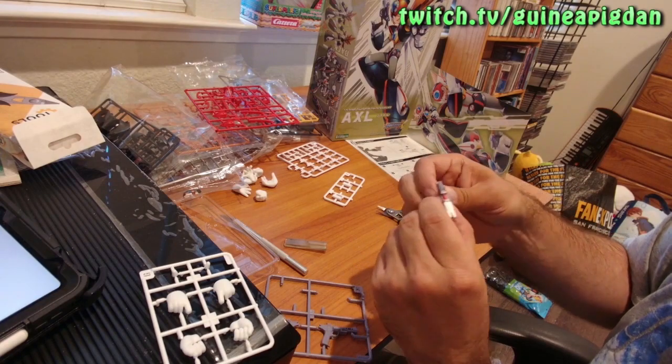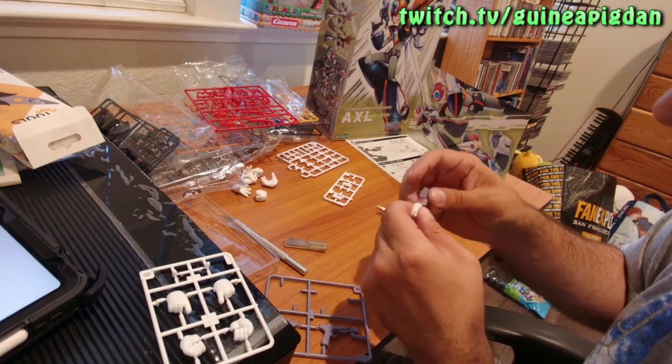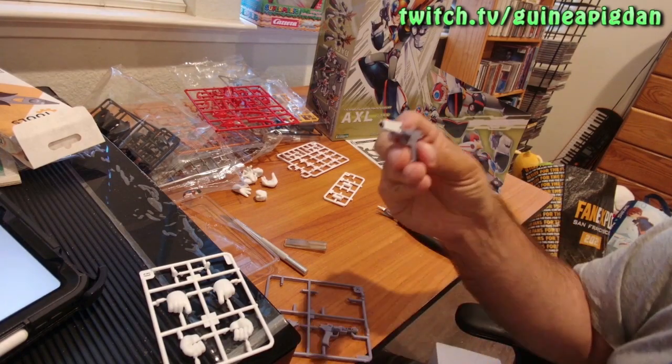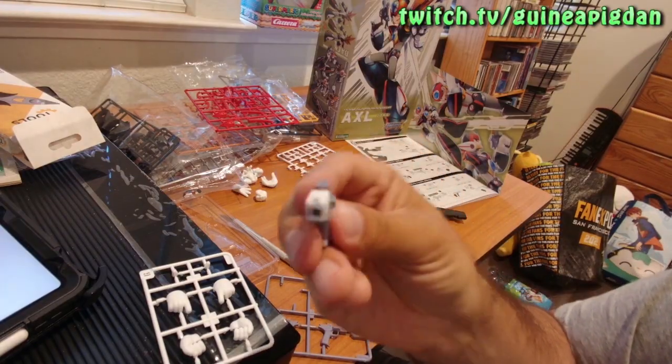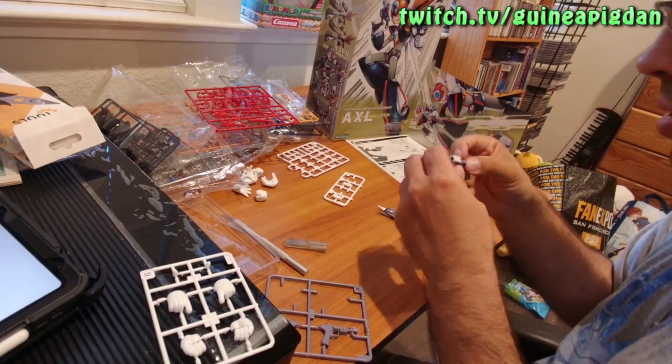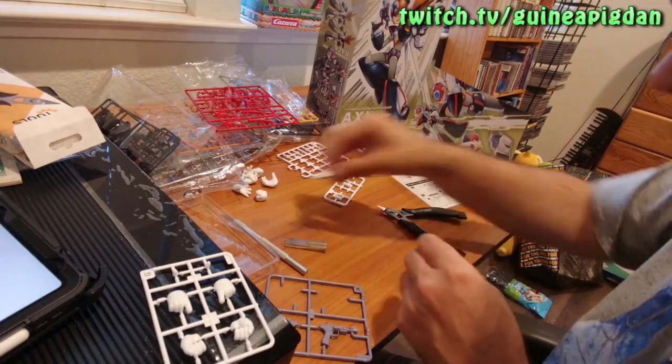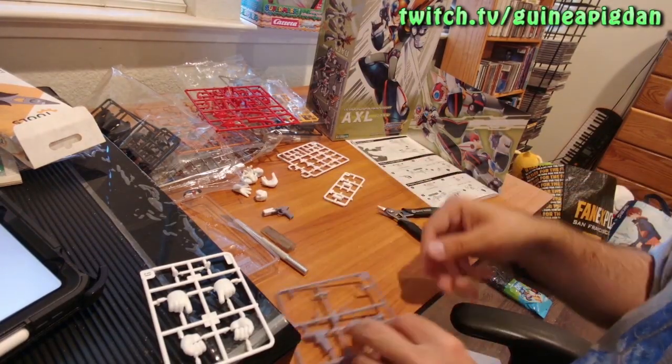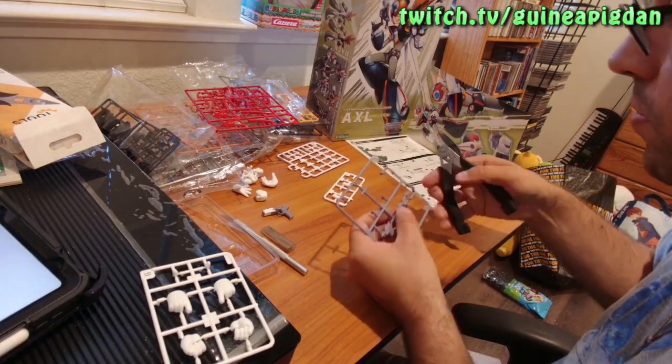There we go. Ooh, I like the sound that made when it went all the way in. So, there's one of Axel's pistols. So, now let's do the other one. Now I know what to do.